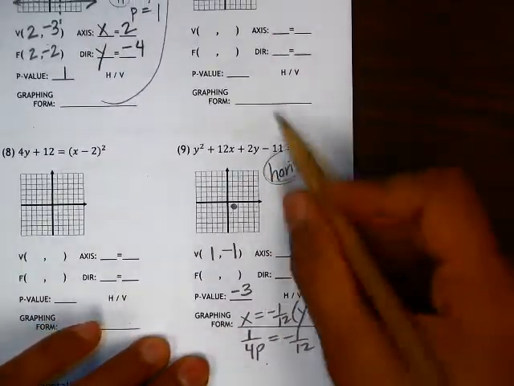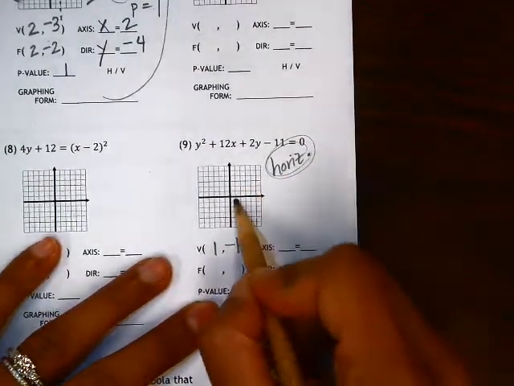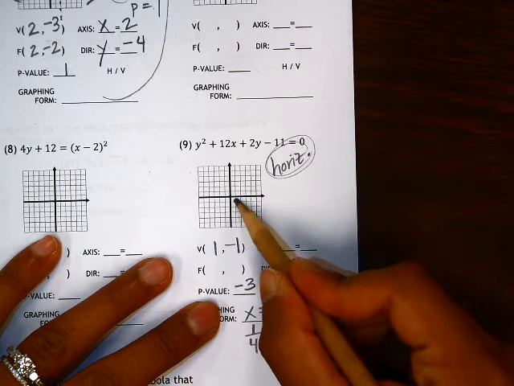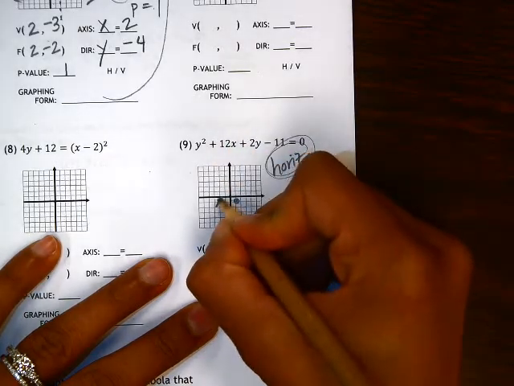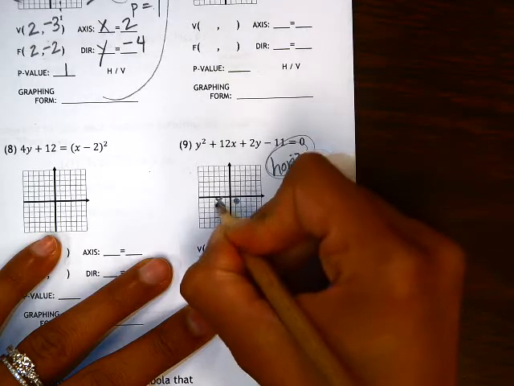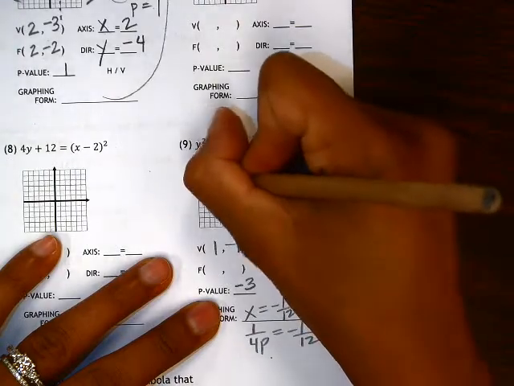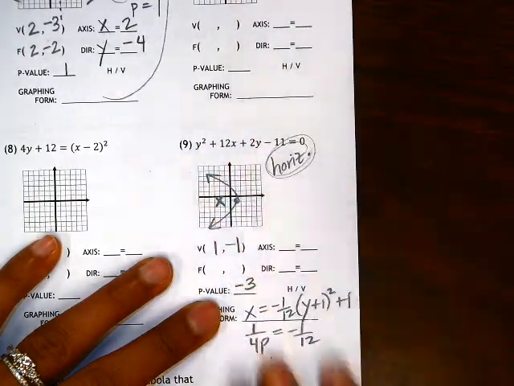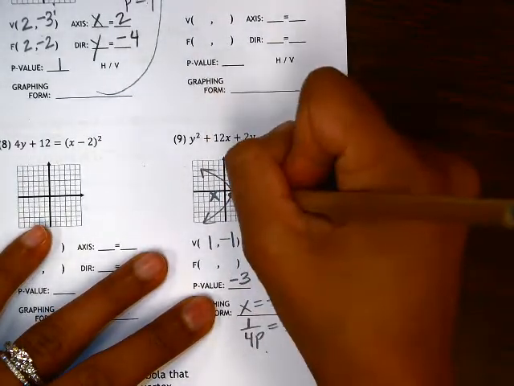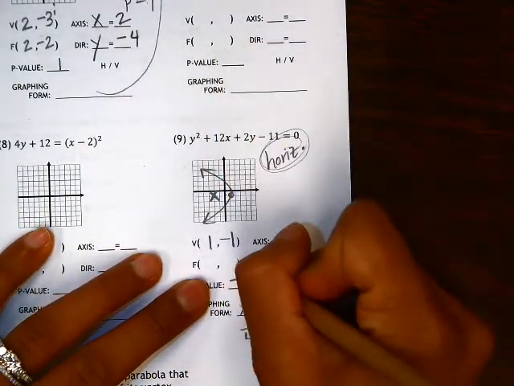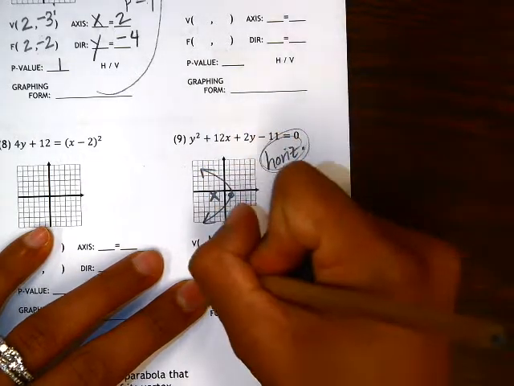Okay, we said at the very beginning that it's a horizontal parabola. So p being negative 3 means in the horizontal direction, our focus should be negative 3 from the vertex. So I'm going to draw my focus right there. And then you can tell that this parabola opens left because of the negative a value. The directrix, or actually let's fill in the focus point first. So the focus is at negative 2, negative 1.